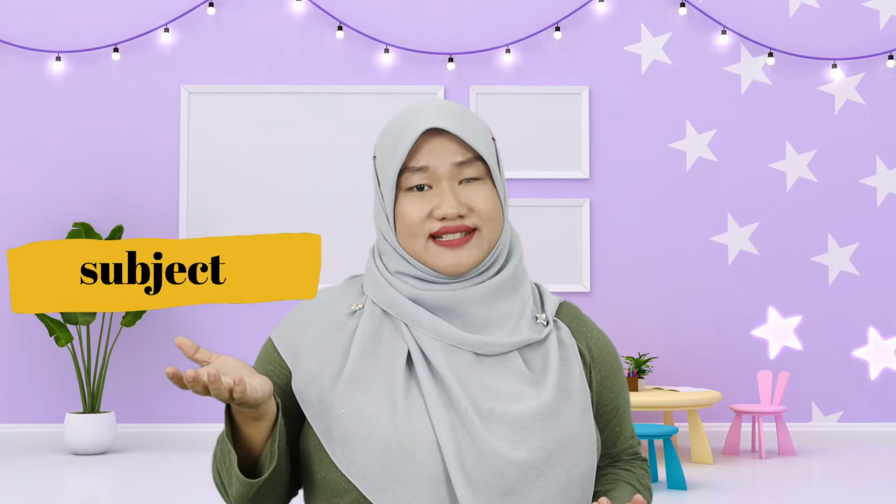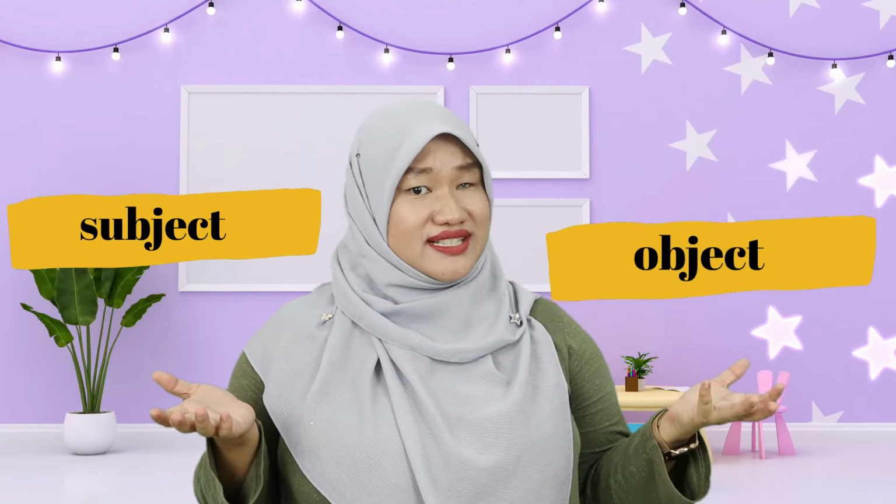Now you have understood what the subject of a sentence and the object of a sentence are. Another thing you need to understand first, before we move on to who versus whom, is subject and object pronouns. Here are examples of the subject pronouns and the object pronouns.